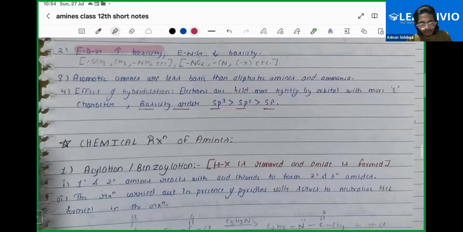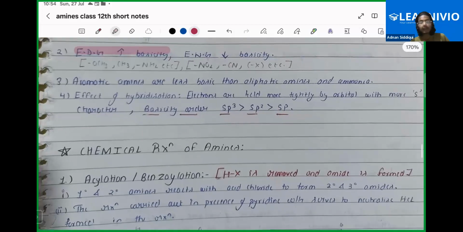The second last point is that aromatic amines are less basic than aliphatic amines and ammonia. I have explained the reason why. Because in aromatic amines, the lone pair is invested in resonance. It is donating. Effect of hybridization: electrons are held more tightly by orbitals with more s character. Suppose you have an sp3 nitrogen, an sp2 nitrogen, and an sp nitrogen. Out of these three, sp3 will be able to donate its electron density more easily because of lower electronegativity than sp2, than sp.